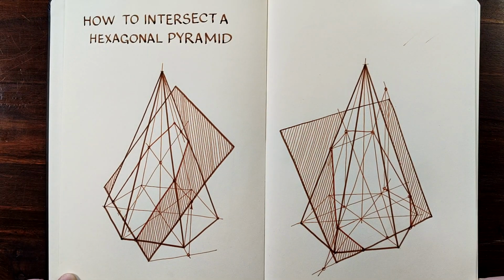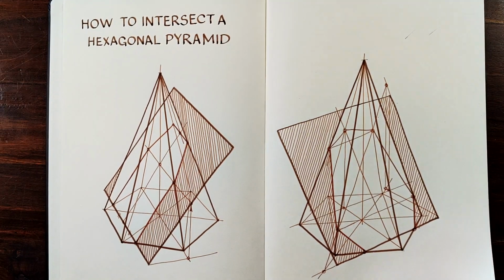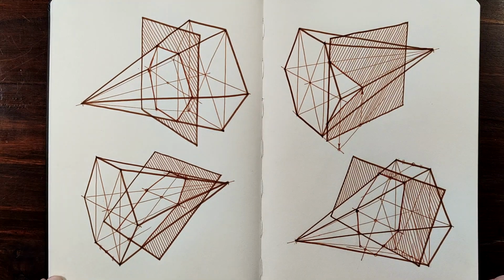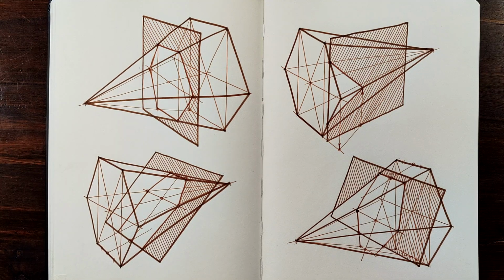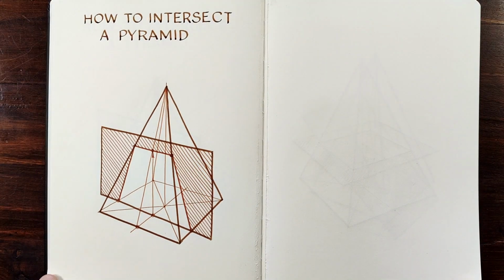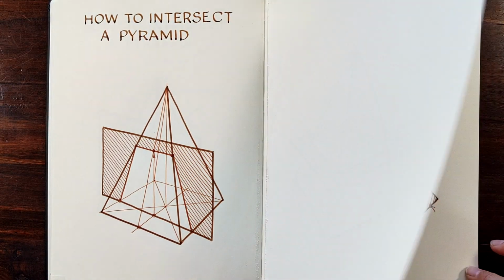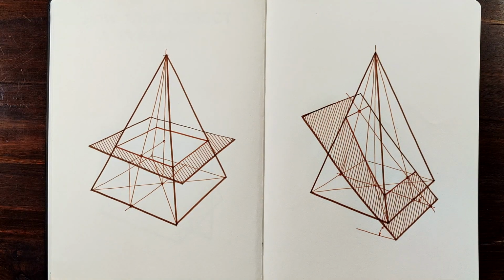Later in this video I will show you how to intersect triangular prisms step by step, but before that I will flip through pages of my sketchbook with constructive drawings that demonstrate intersection of various geometric objects, such as a hexagonal and square pyramid, both standing and reclining, sphere, cylinder, and cone.